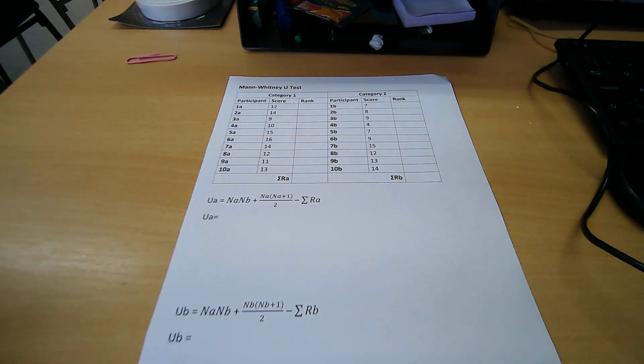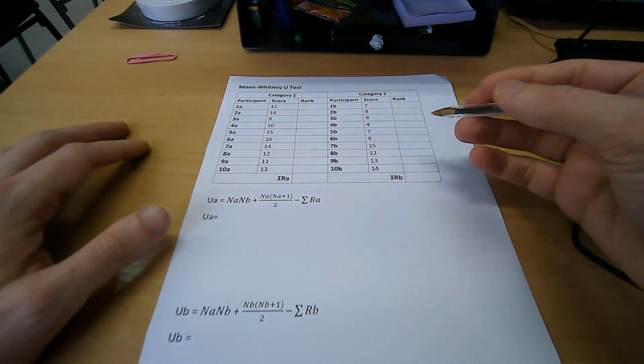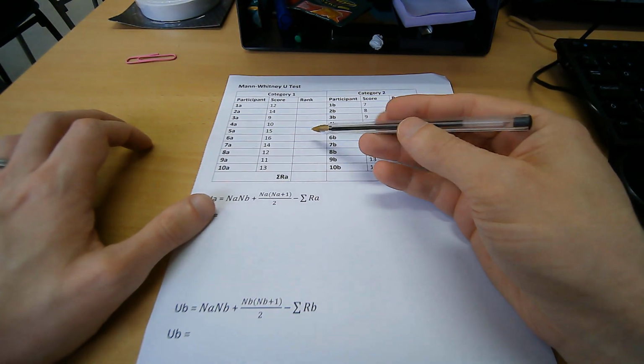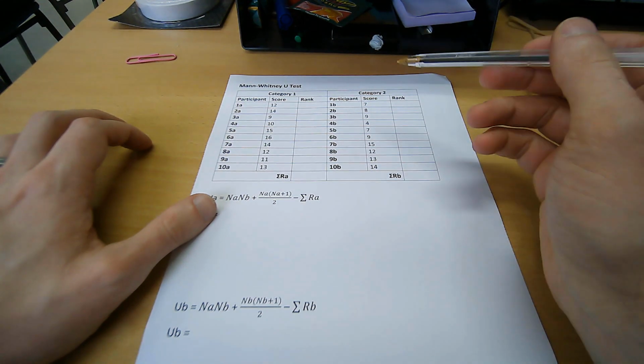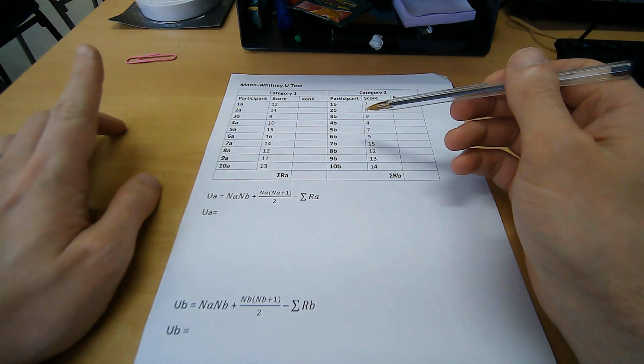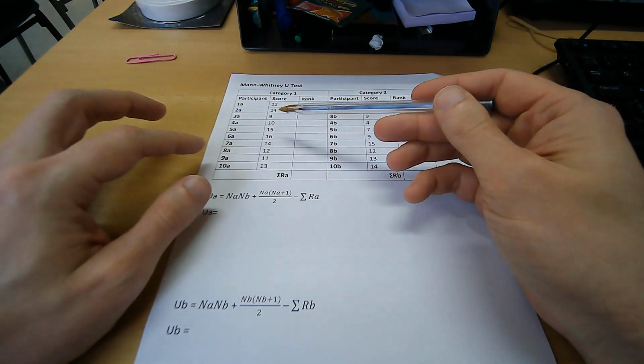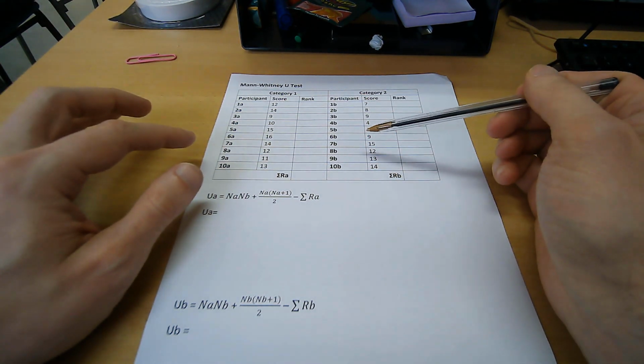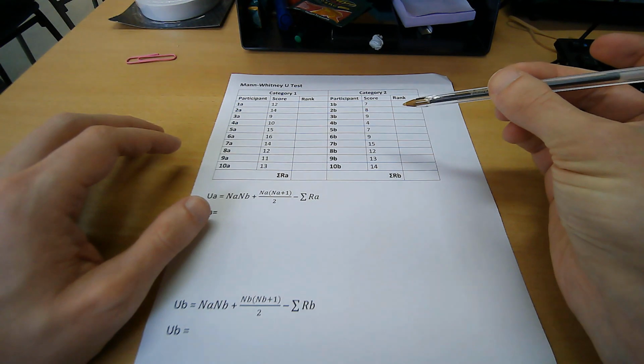This is how to complete a Mann-Whitney U test. So the first thing that we need to do is rank each of the scores from the smallest to the largest, with the smallest getting rank number 1 and the largest getting the highest number. Given that there are 20 scores here, the highest rank is going to be 20.